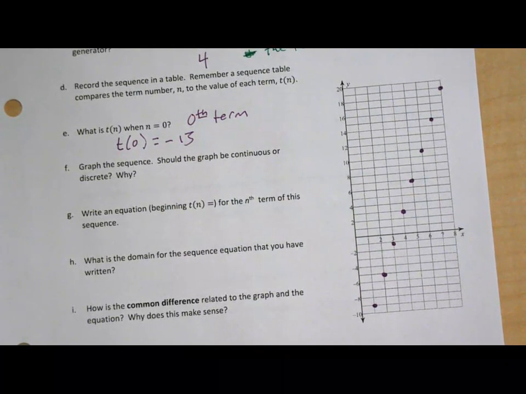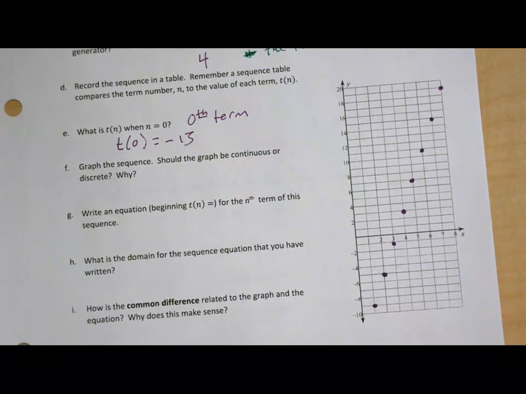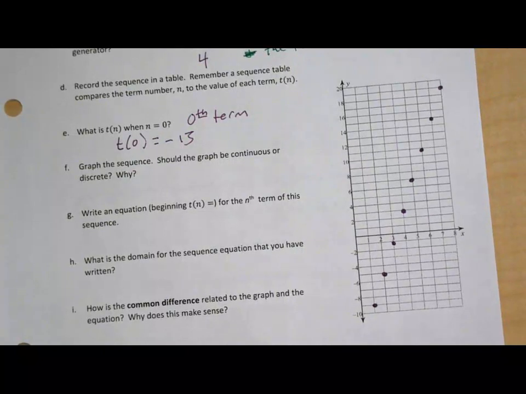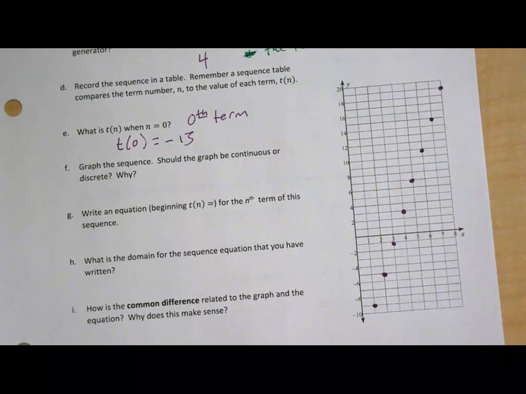Should we connect these dots? I told you a while ago that we weren't going to connect dots with sequences. Did I ever tell you why? No? All right. Well, do you want to know? Or you want to just take my word for it? Oh, come on. Mathematics is not faith-based. All right, so if you don't care, then don't listen, but I'll tell you why now.